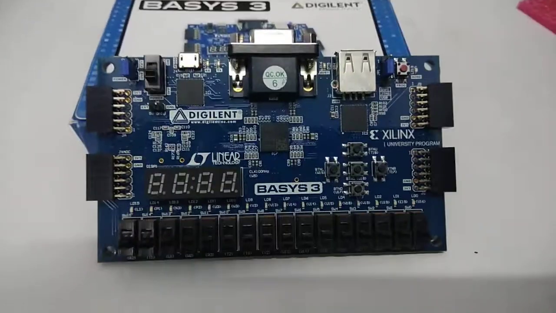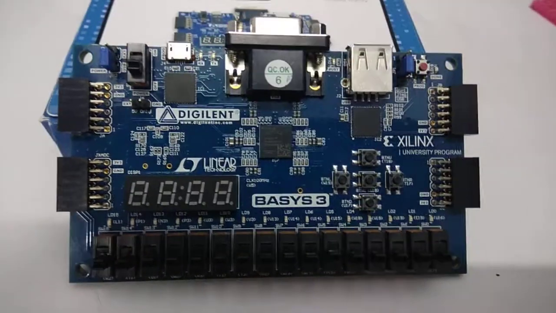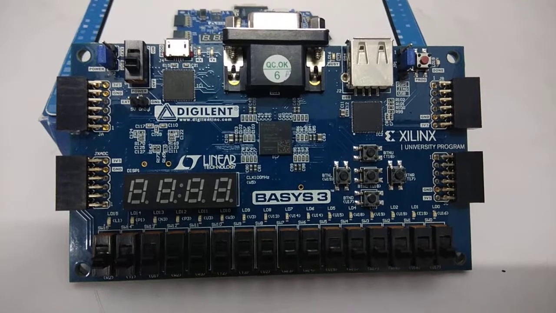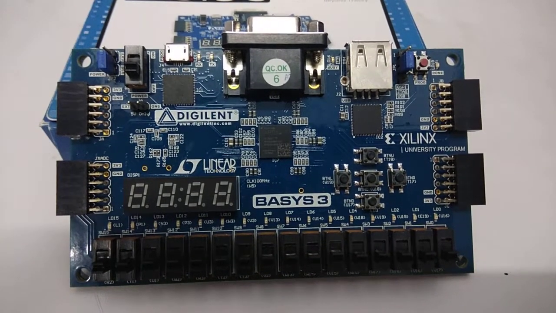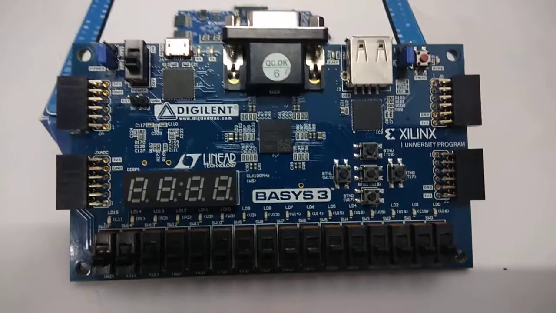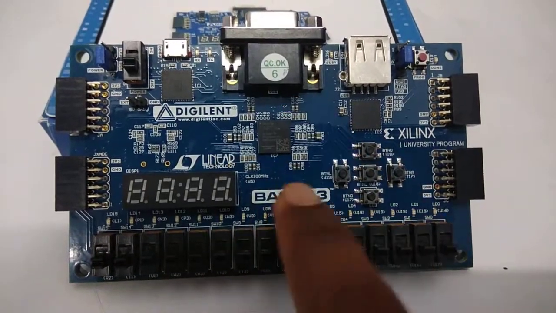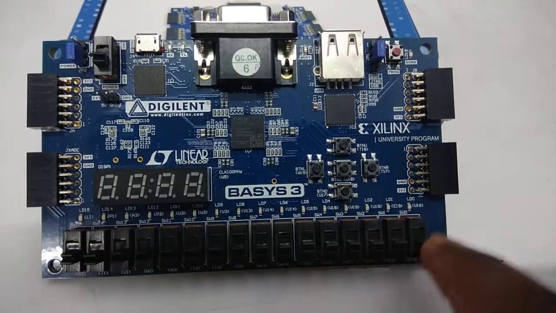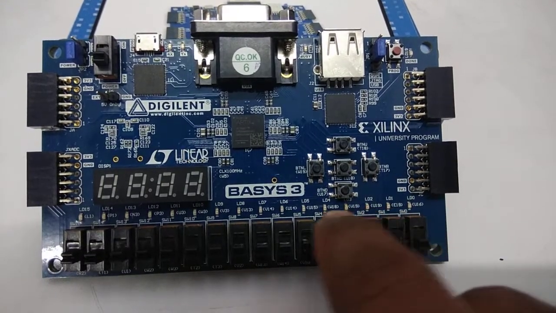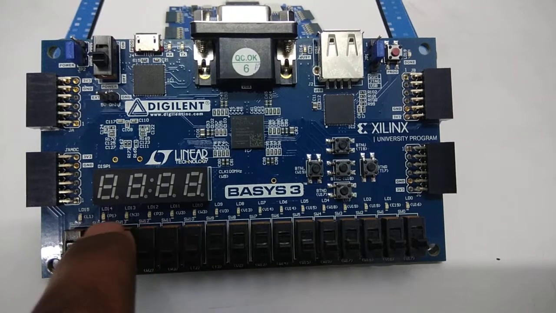This one is a product of Digilent and Corel Technologies. They have supplied this for us. Here you can see this is the main IC, Artix IC, and these are the input pins, and here the LEDs. These are the output LEDs.